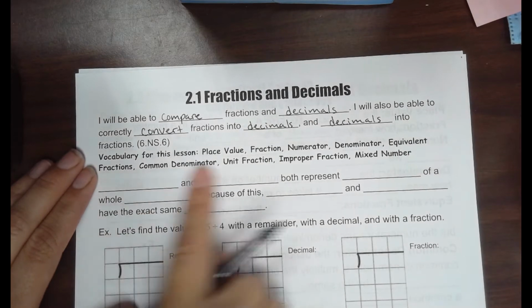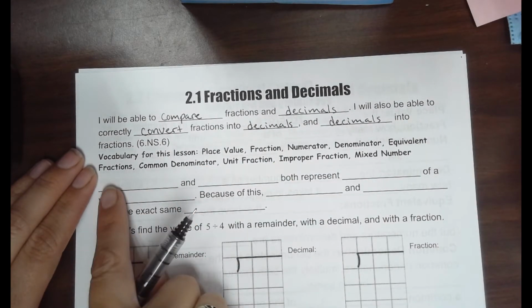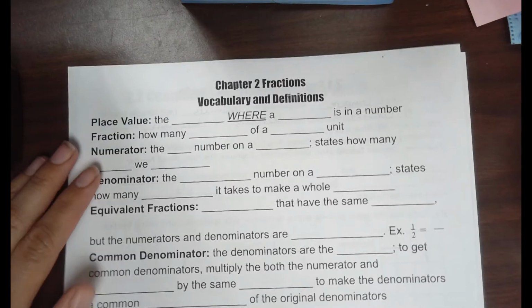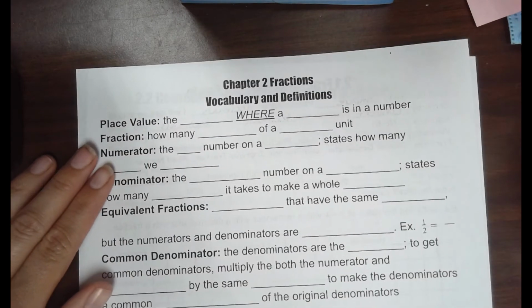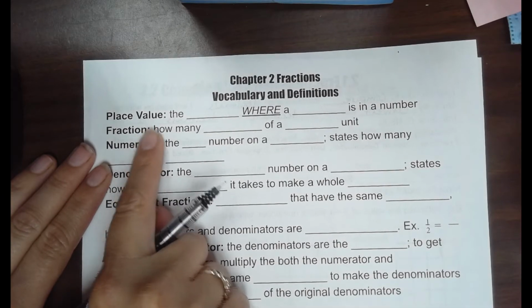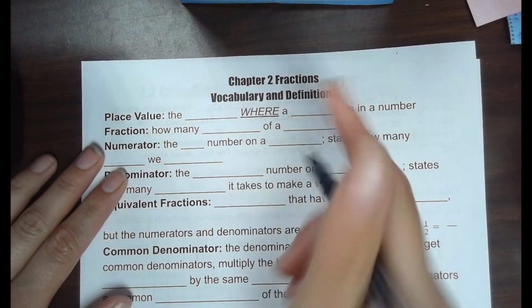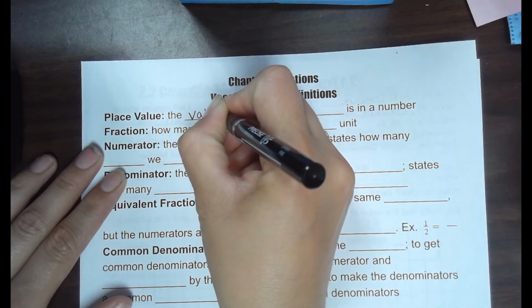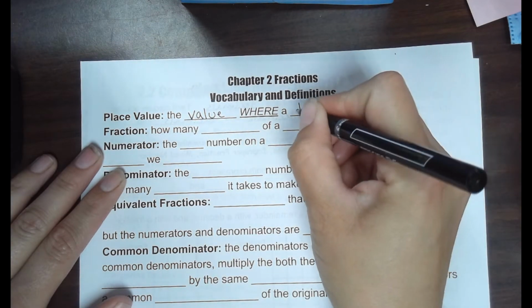So our vocabulary today, we've got quite a bit of vocabulary we're going to talk about. So let's go ahead and go to page 27. And we're going to fill a few of these out. So the first one is place value. Okay, the place value is the value where a digit is in a number.